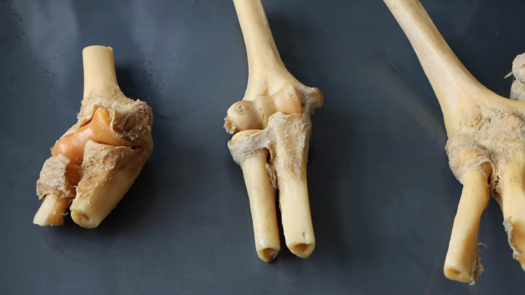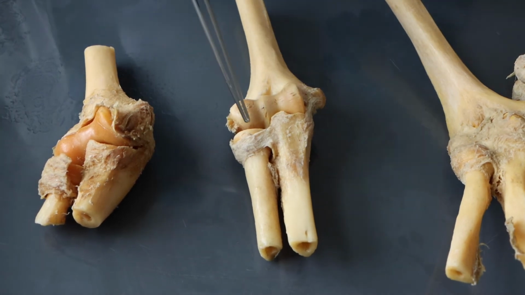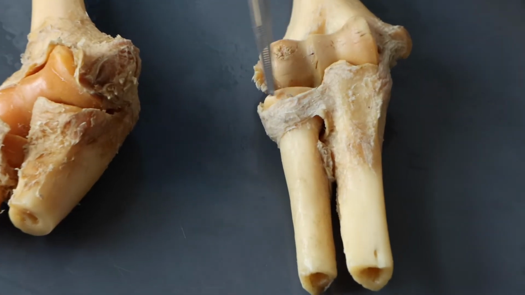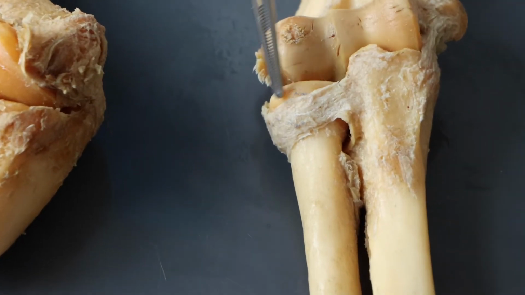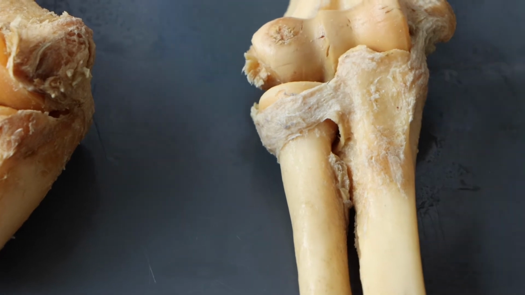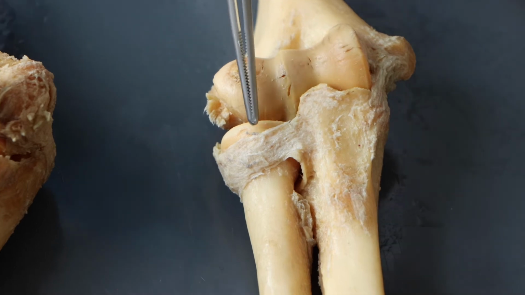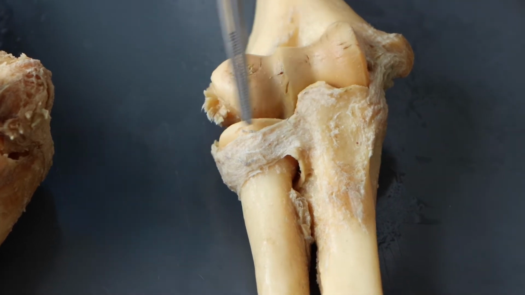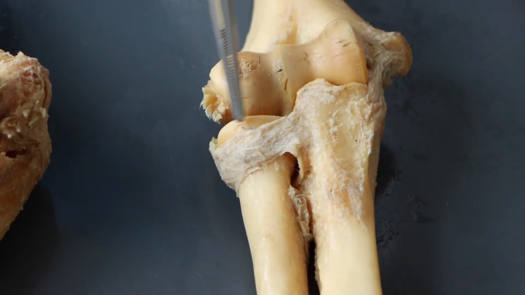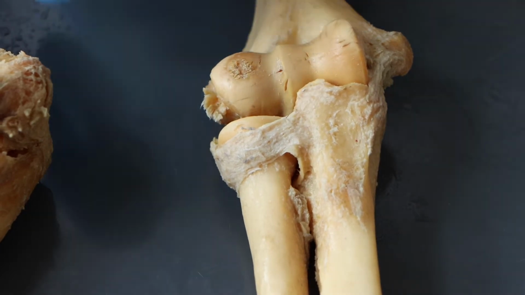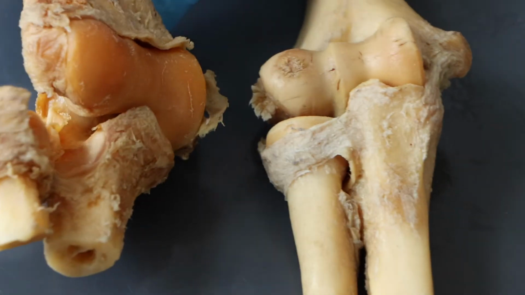Next joint is between the proximal part of the radius, which is the head of the radius, and the proximal part of the ulna. The articular facet is the circumference articular facet at the head of the radius, and the radial notch.